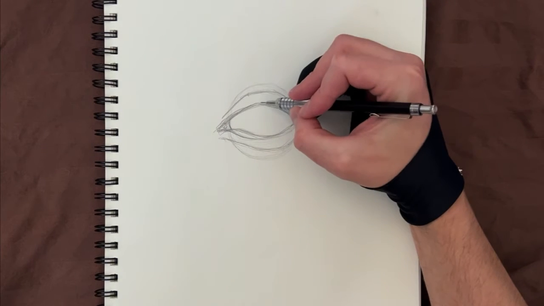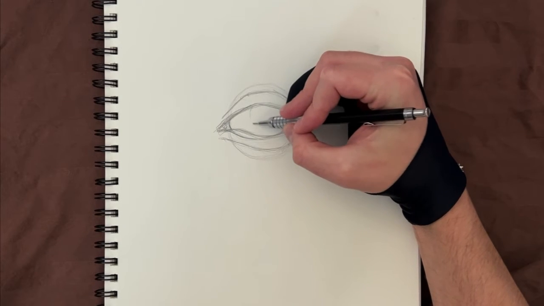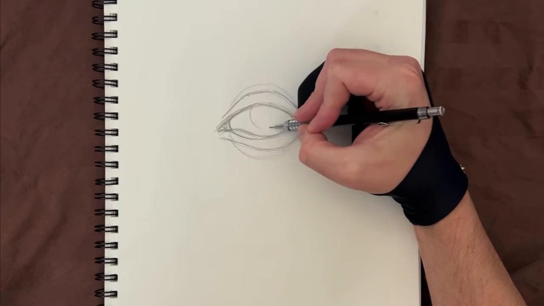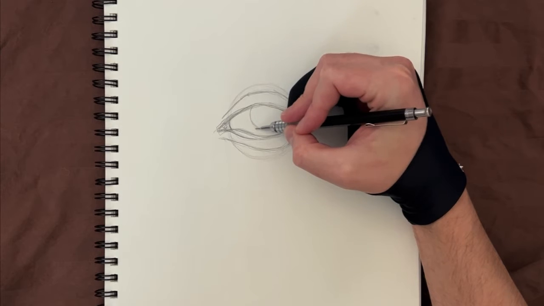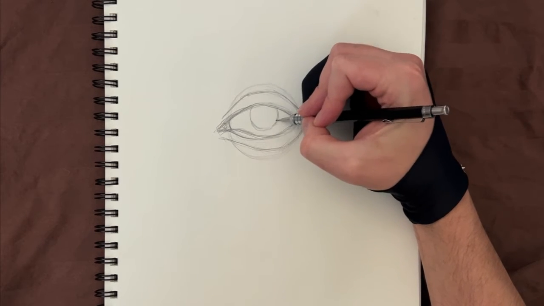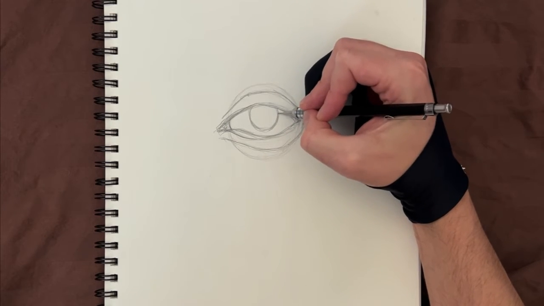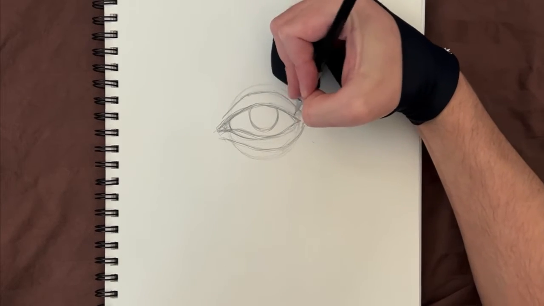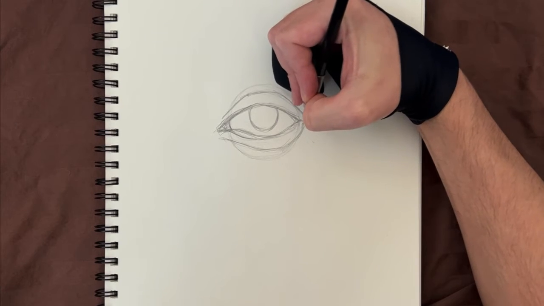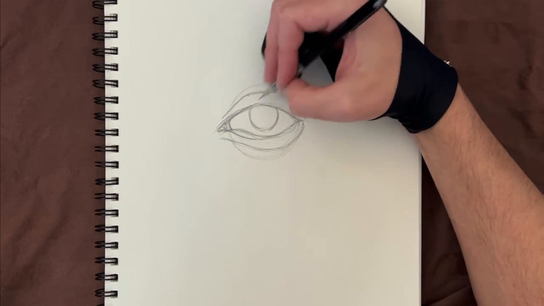We need to draw the iris, which is the colored part of the eyeball. Ours is going to be looking up a little bit. Typically when you draw the eye, you don't want to show the complete top and the complete bottom at the same time.